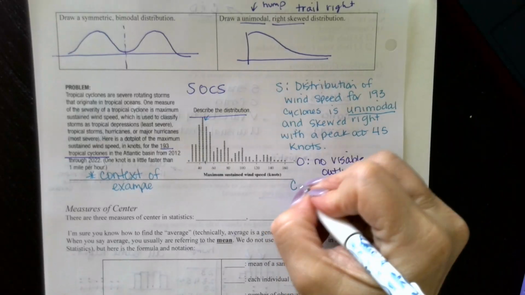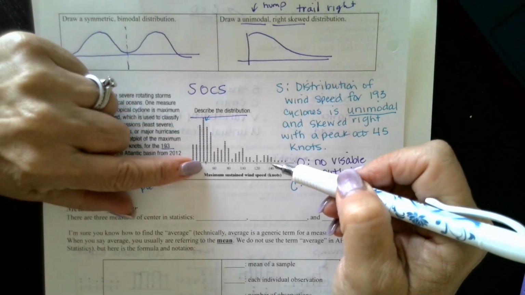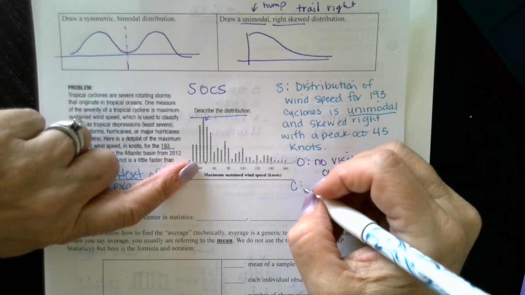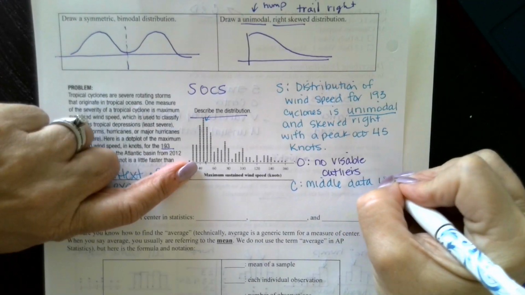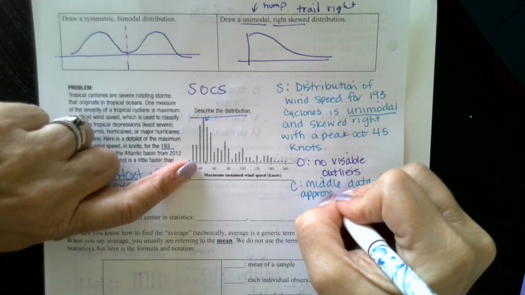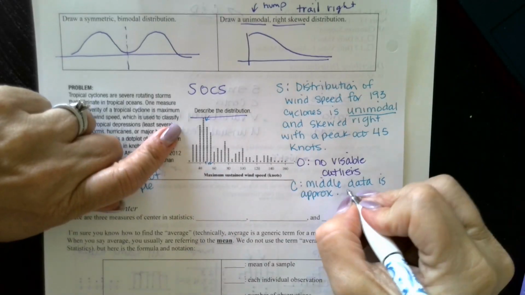All right, so next is center. So where is the center of this data? I can look at it as the center of the data being right here in the middle, but when we look at center, and we're going to do more of this in just a second, we're looking for mean, median, or mode. Okay, so the middle of my data, these are all single storms, and they have all of these big storms right here. So I'm going to say that the middle or center of the data is approximately, and we're going to calculate this directly in a little bit, but right now I'm just going to say it's approximately, I don't know, like right in here somewhere probably, so 55 knots.